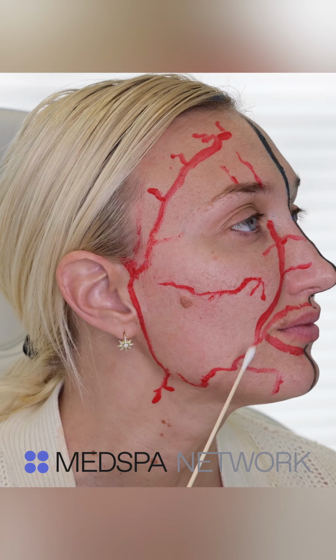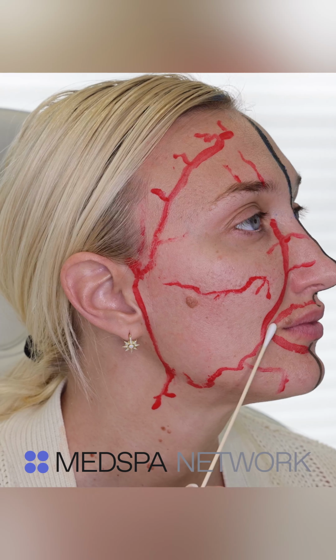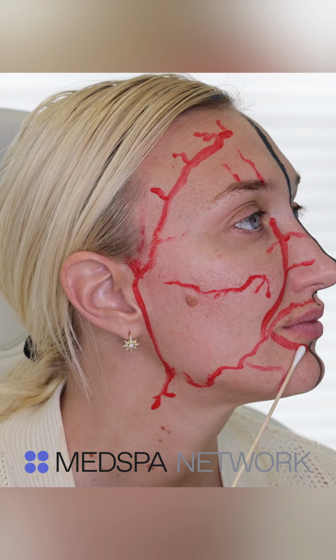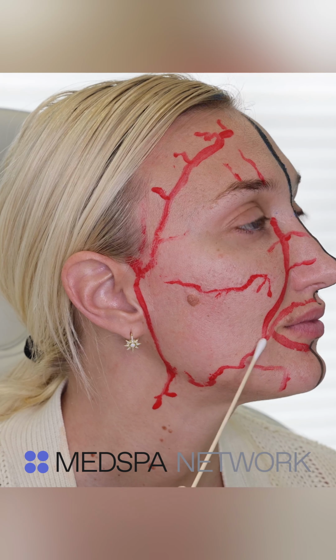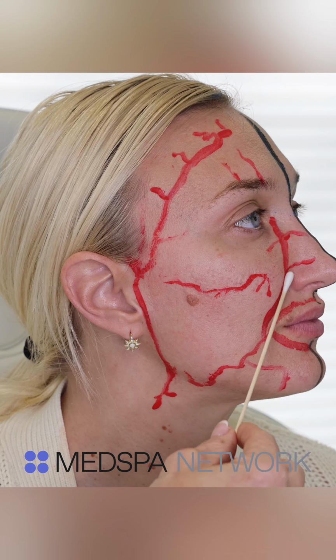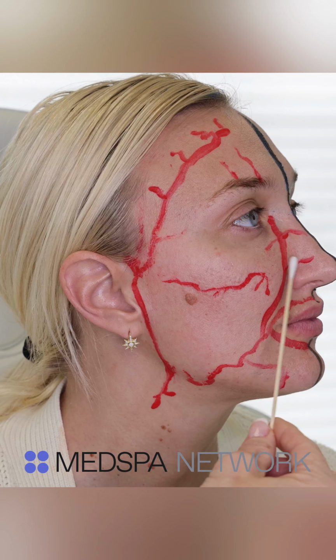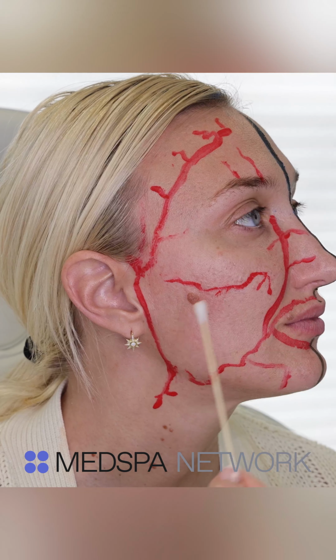The facial artery is also very important as it feeds the mid-face and the nose. The facial artery is going to bifurcate into the inferior labial artery and the superior labial artery, and when it gets up to the nasal ala, it's going to become the angular artery. At this point, we're going to get small branches of the dorsal artery and then the nasal artery.